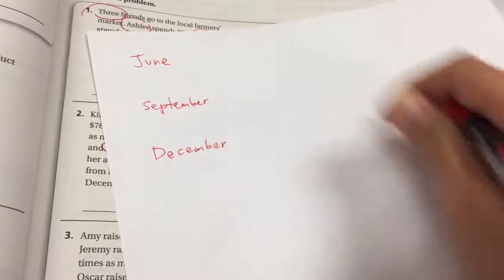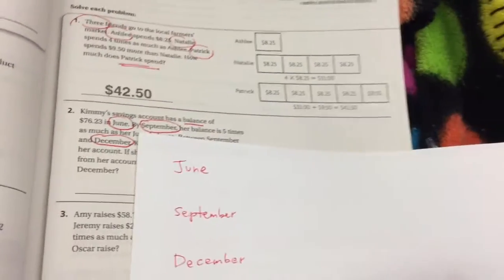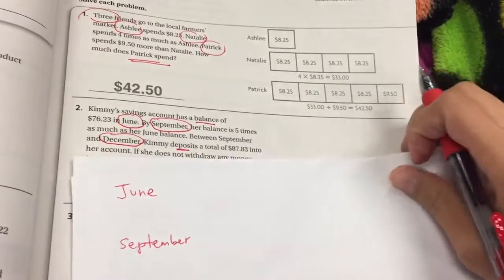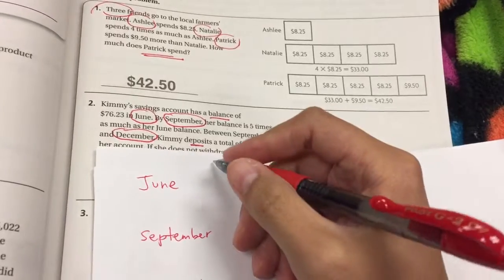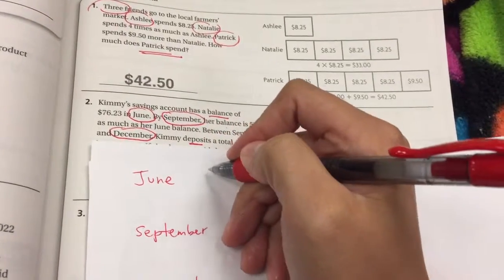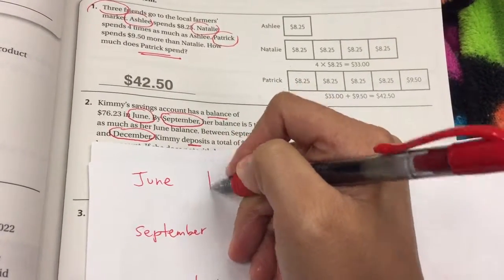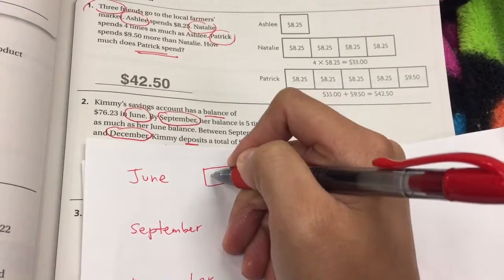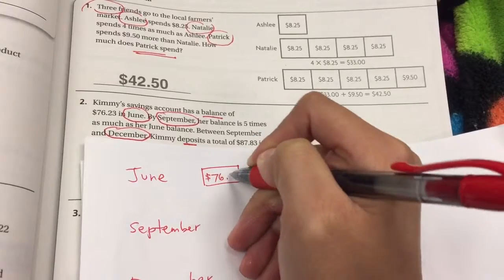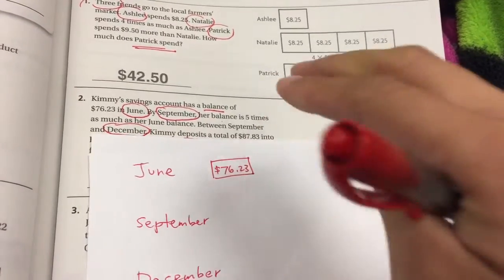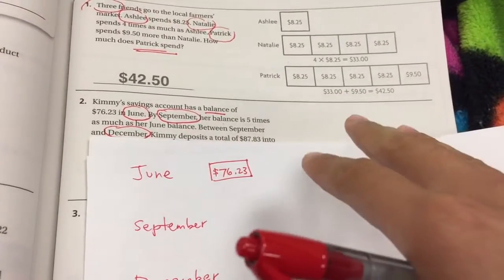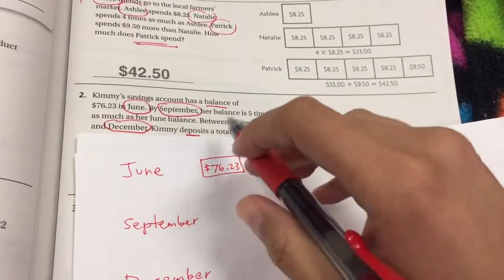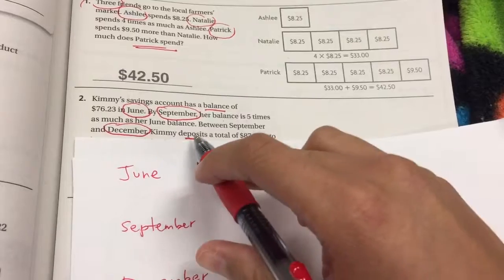Now each of these categories or months is going to have its own part-whole picture box. Kimmy's savings account has a balance of $76.23 in June. This picture box is fairly straightforward. It's one box and it's the exact amount. In June, it's a statement: $76.23. So June is going to have one box with that amount. That is June.